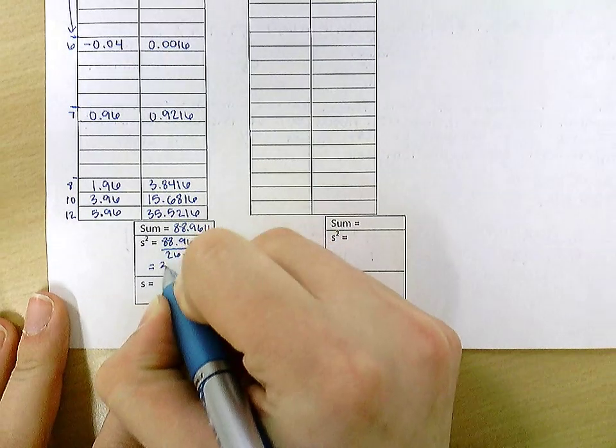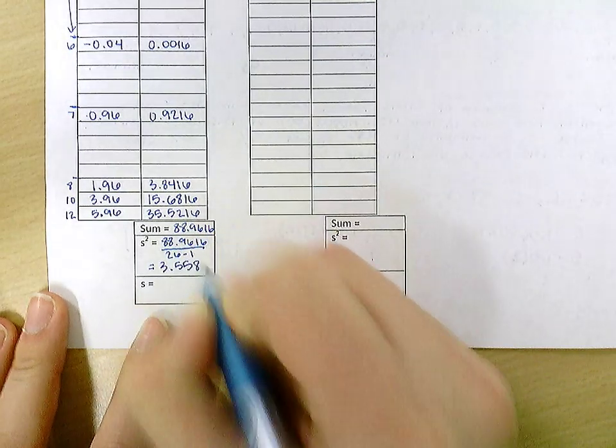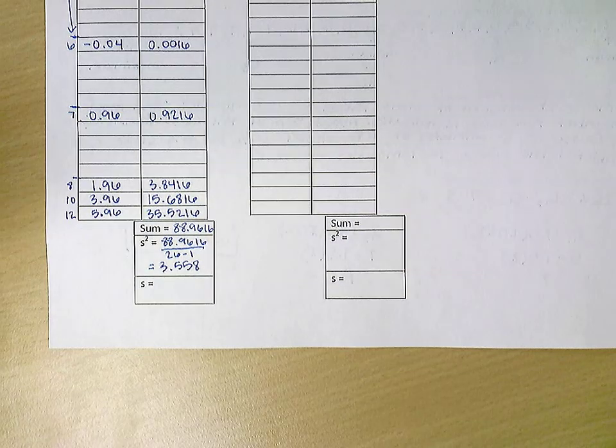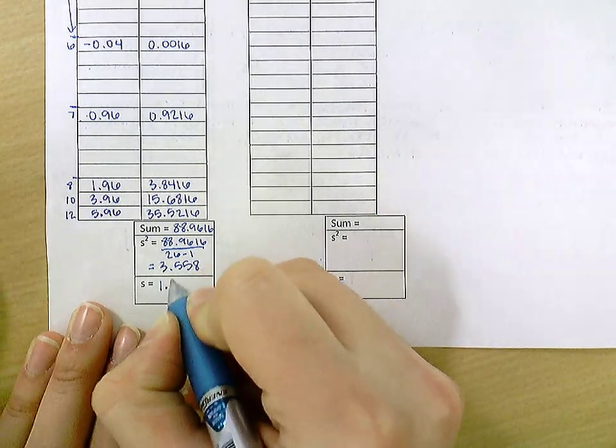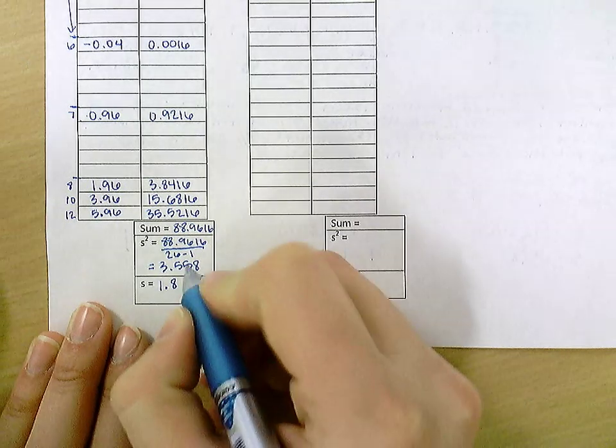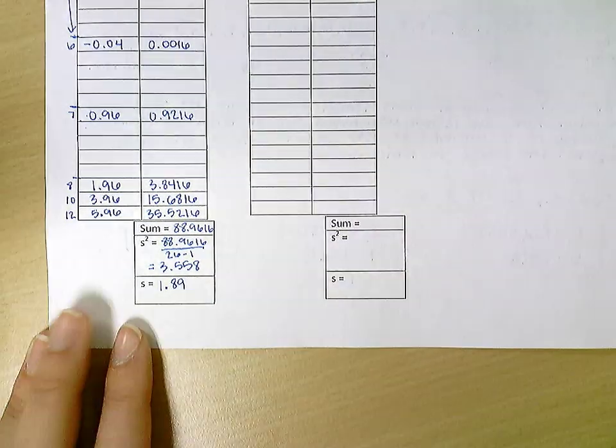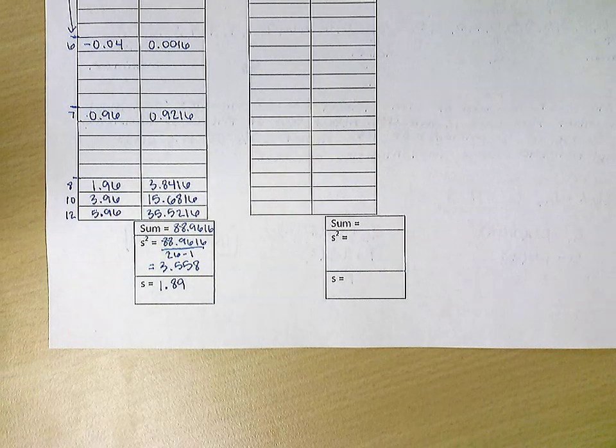I put 3.558. Okay, so your variance is 3.558. How do I find the standard deviation then? Take the square root of that value. So it shouldn't go up. No, you didn't say a full number. It was 3.558464. So the square root of that value is 1.89.